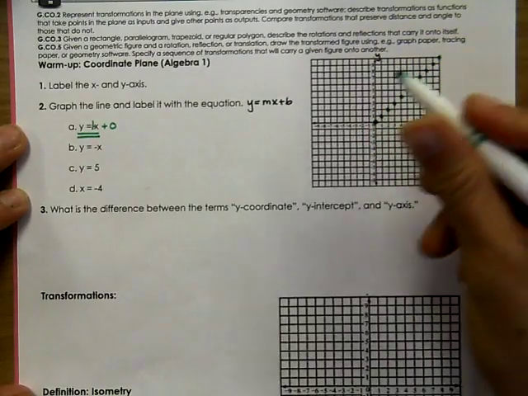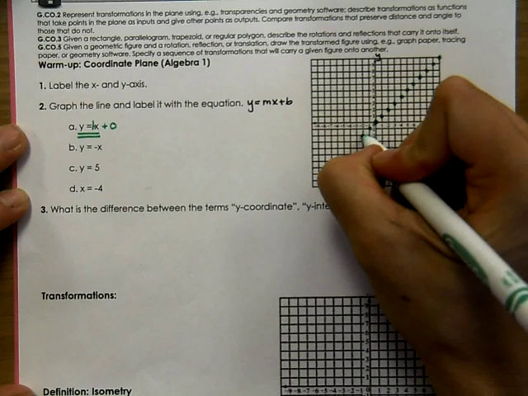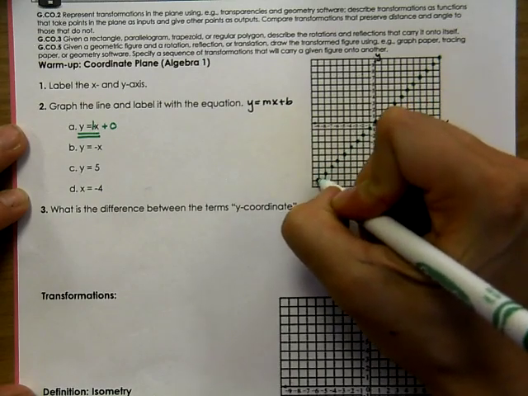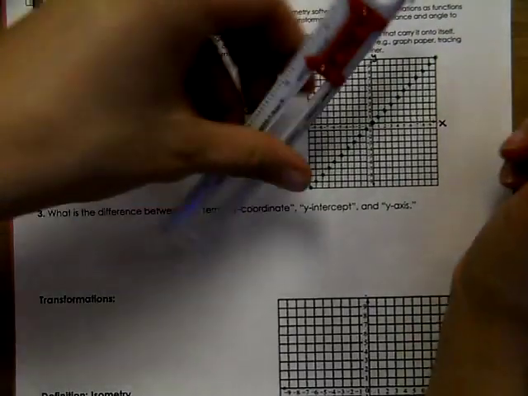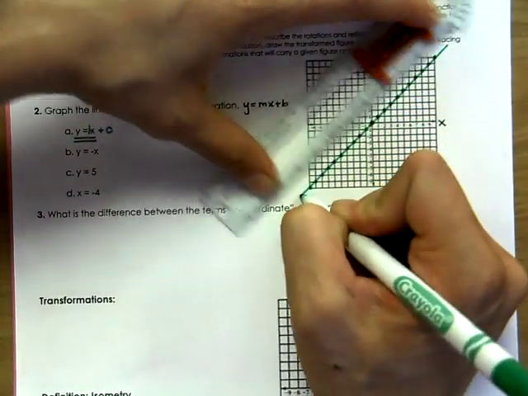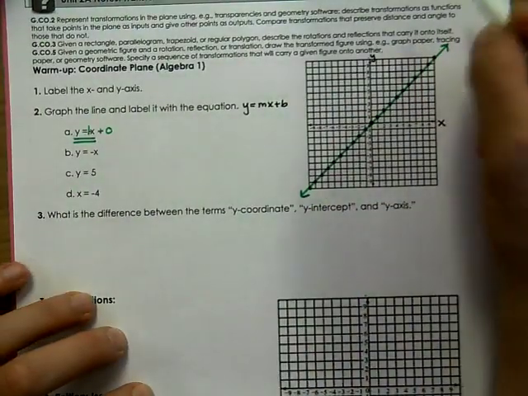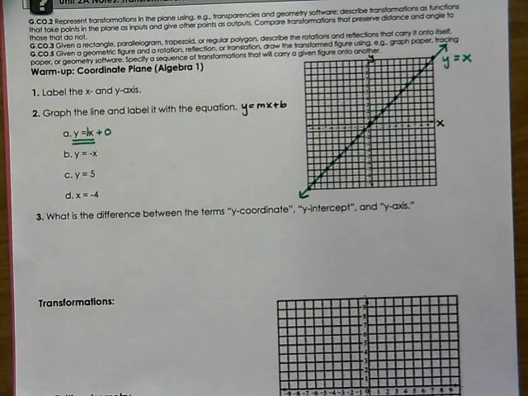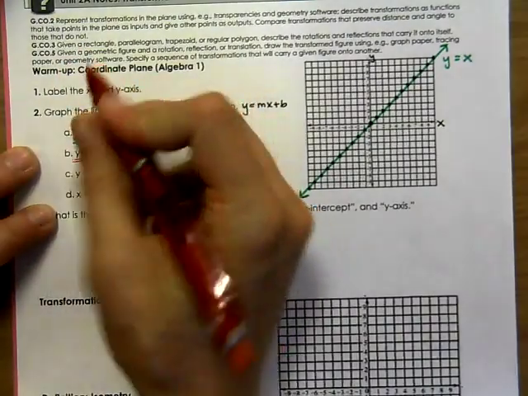So I have an increasing function. I could also go down 1 and to the left 1 to extend this the entire way through the coordinate plane that is depicted. I'm going to connect these with this nice straight line, and I will label this with the equation y equals x.